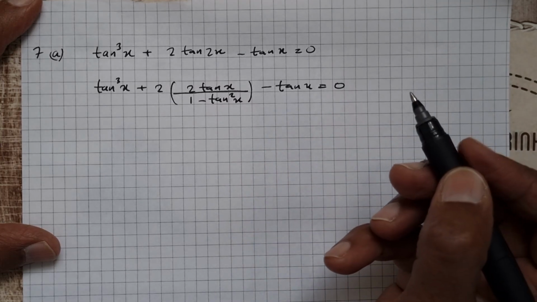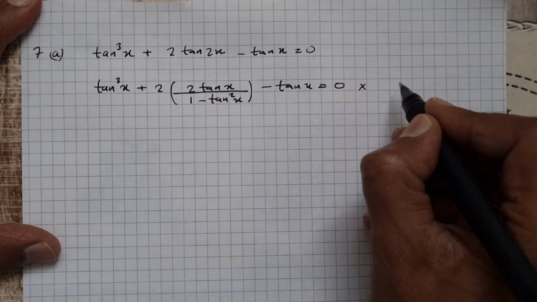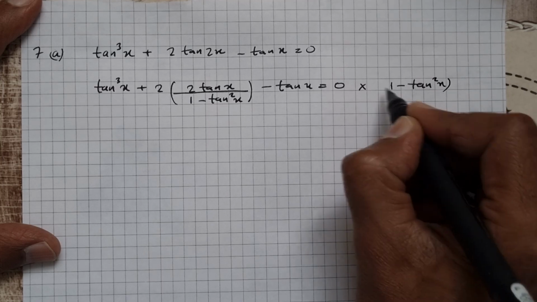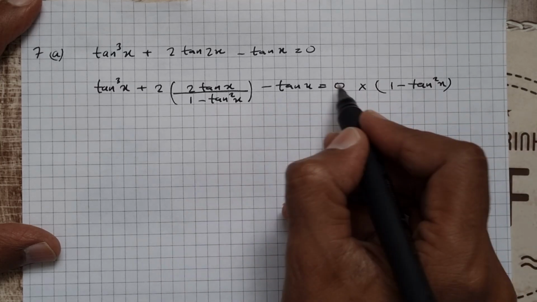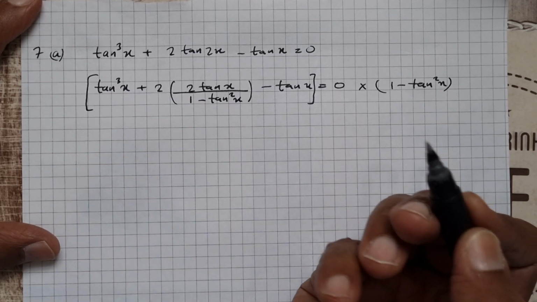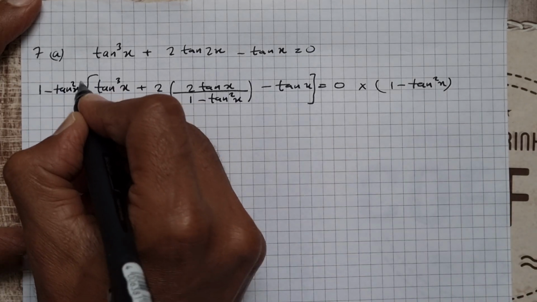Now from here, what we can do is multiply both sides by 1 minus tan square x. This is the right-hand side, and then the left-hand side should also be multiplied by 1 minus tan square x.